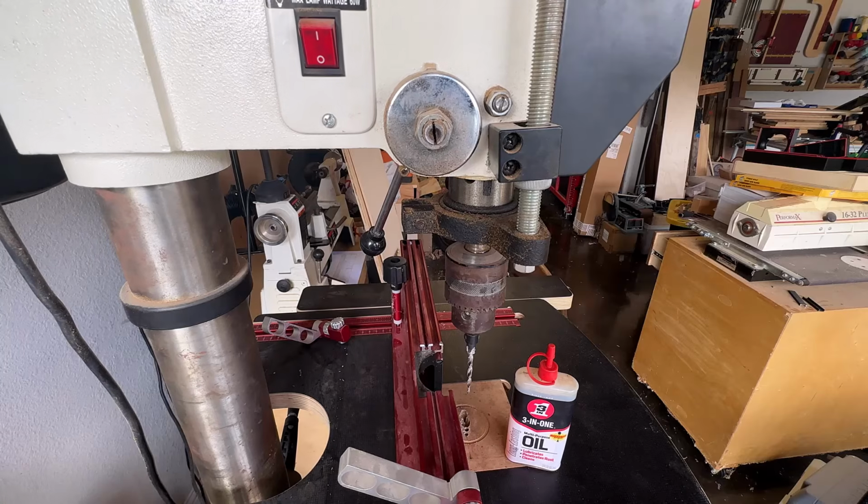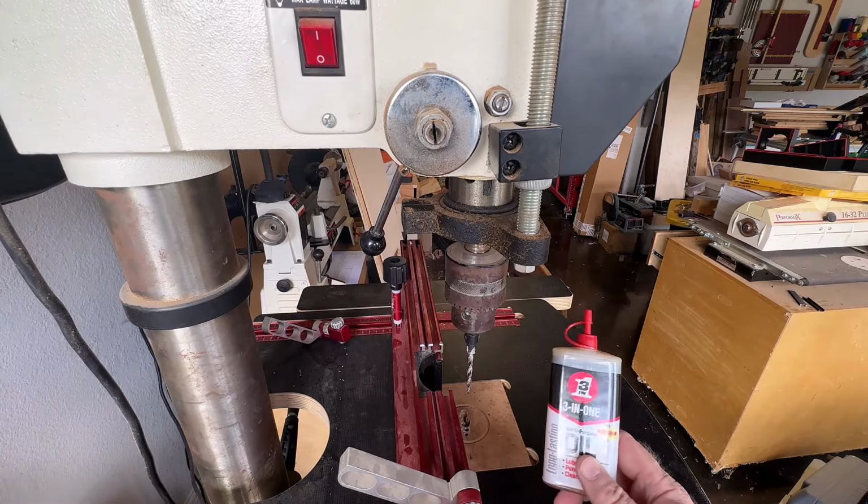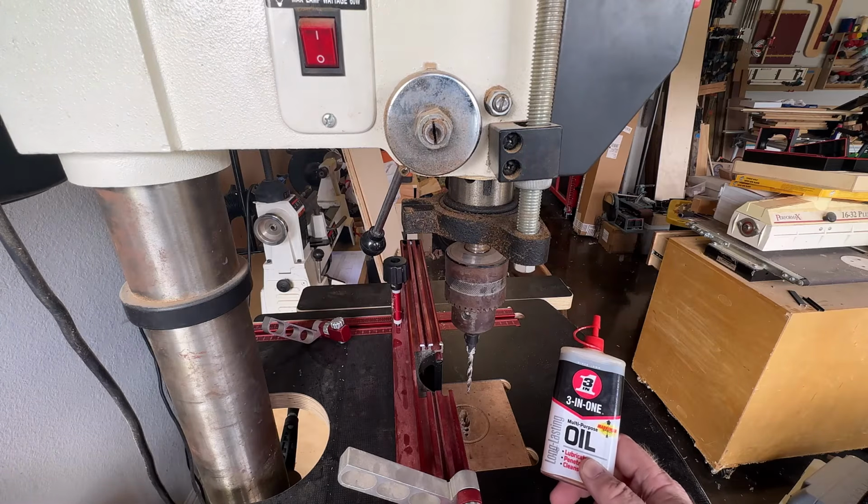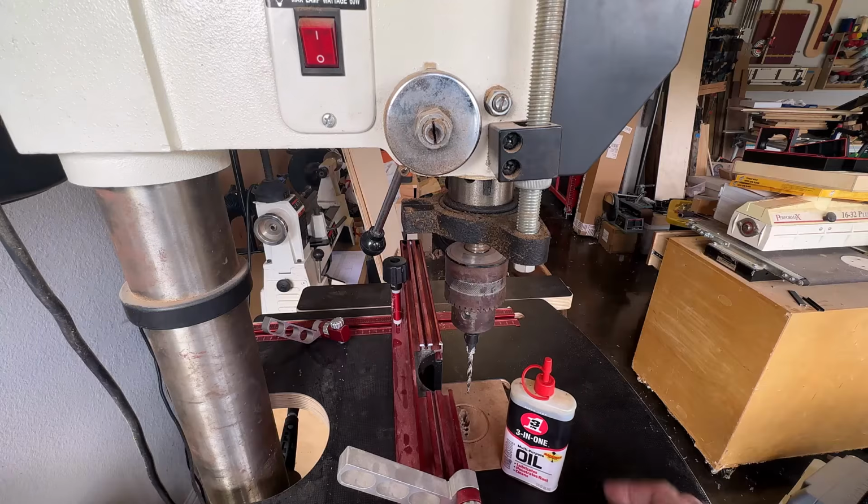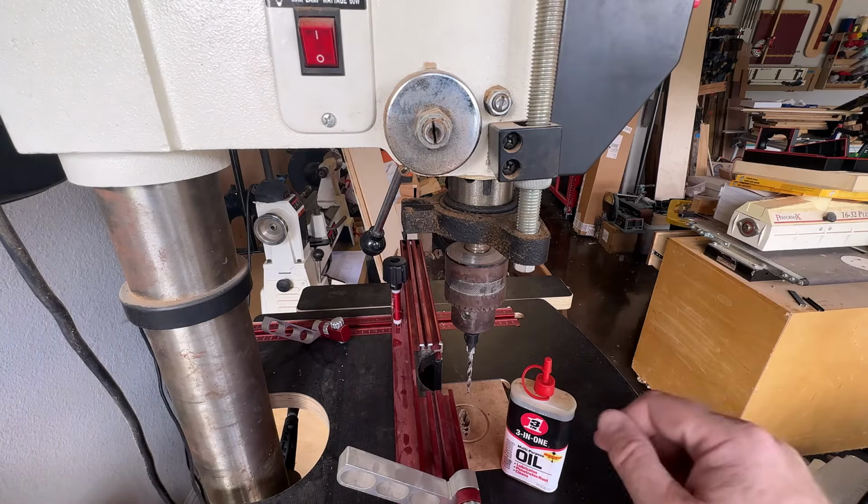So last night I'm getting the drill press ready for a project that I worked on this morning, and I realized that I had left my 3-in-1 oil over here, which I only use when I'm drilling metal, to be quite honest, because well, that's what it's for. But I always have it stored over where my paint is. I've just got a little plastic container I made over there, and then when I need it, I'll bring it over here and use it, and then take it back.